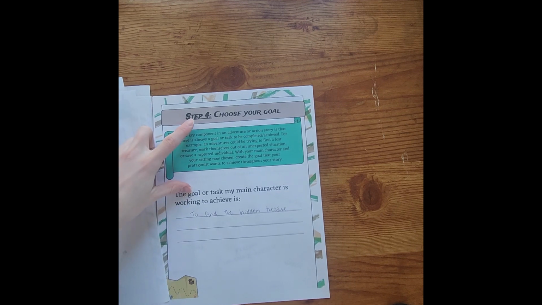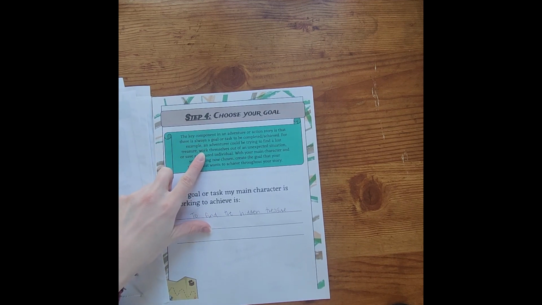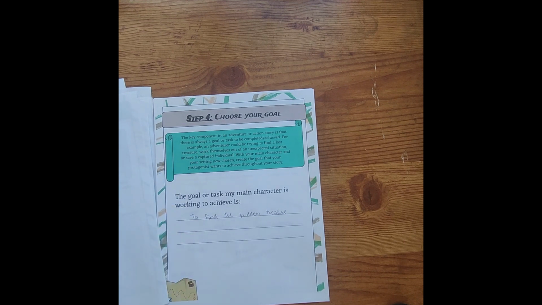Step 4, choose your goal. Again, some information about the goal or the purpose of an action or adventure story. And it says, the goal or task my main character is working to achieve is, and I said to find the hidden treasure.